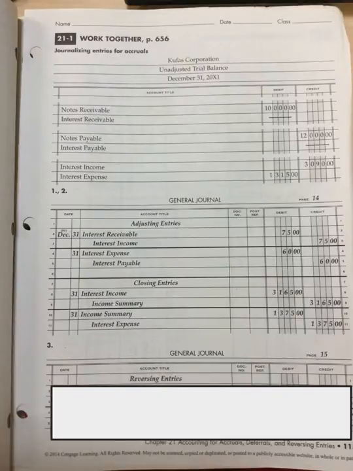It is now January 1st. We need to reverse that entry. If we don't, what happens is when we record later that we've received payment of this interest income, it's going to look like we've received more than what we have. And again, I will lay that out for you again when I am back in class.